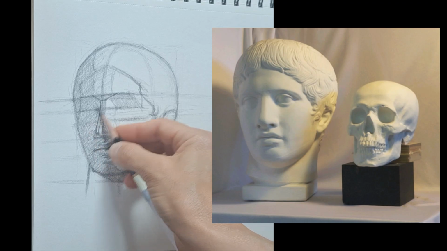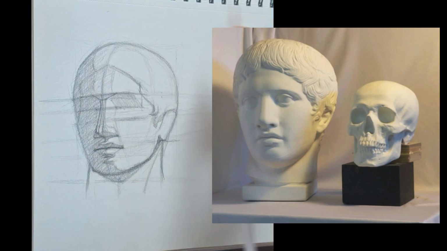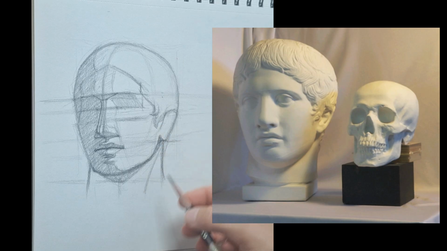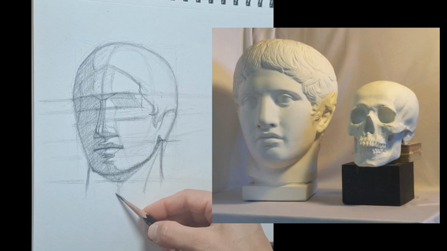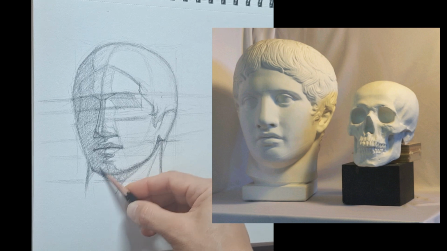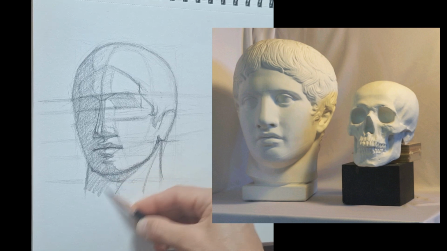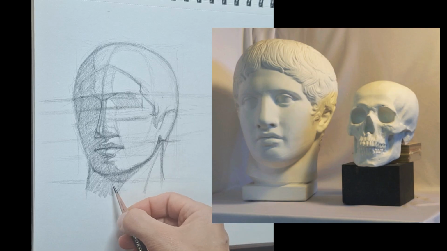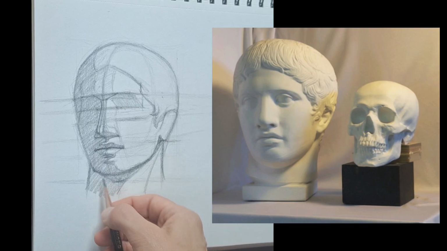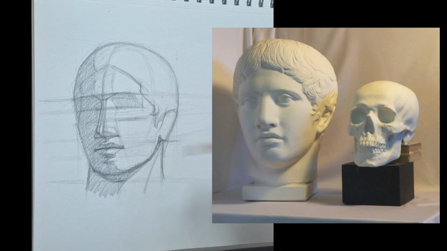All the details we'll figure out later. Right now we're separating the main areas of light and dark, right? The only thing we didn't do is we didn't continue with this shadow here. Remember that right under this area, we need to smooth it out. It's more round.